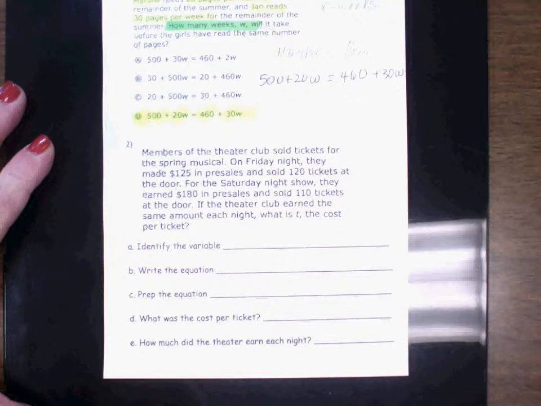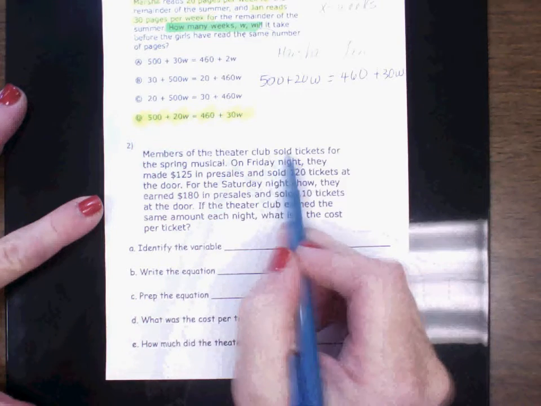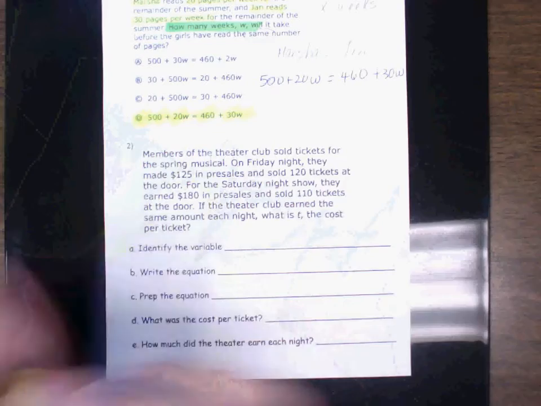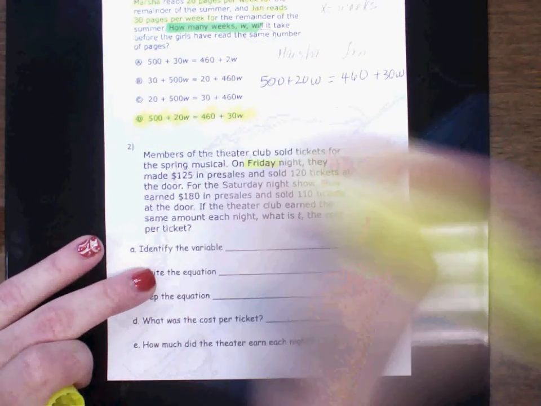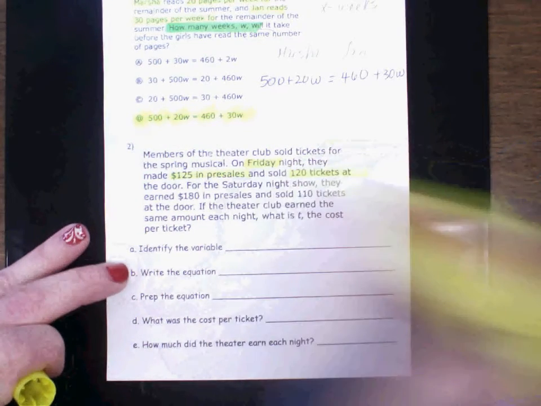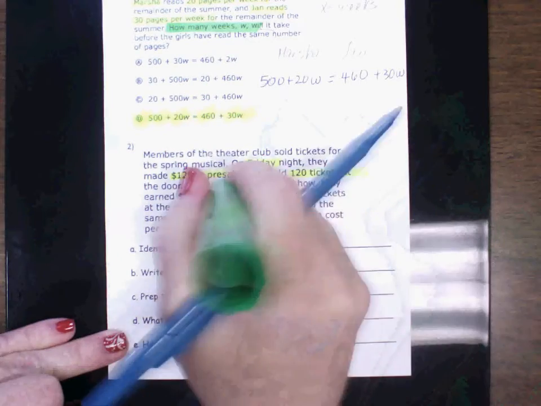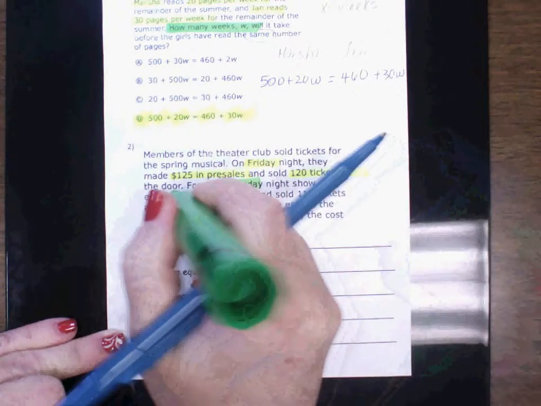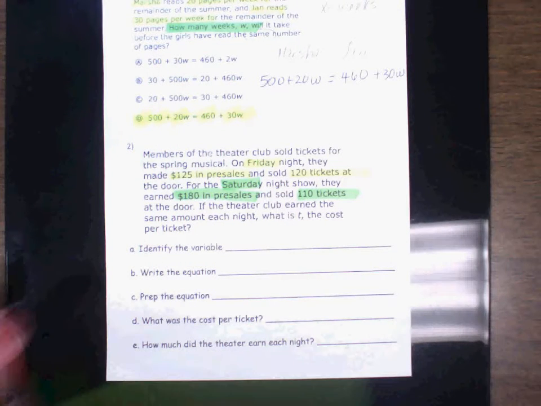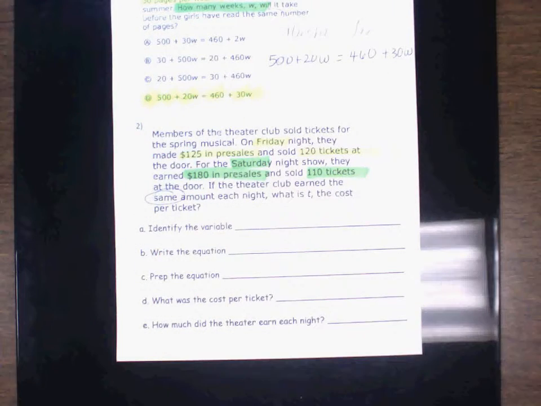All right, so let's go to the next one. Members of the theater club sold tickets for the spring musical. On Friday, they made 125 in pre-sales and sold 120 tickets at the door. For the Saturday night, they earned $180 in pre-sales and sold 110 tickets at the door. If the theater club earned the same amount each night, what is the cost per ticket?